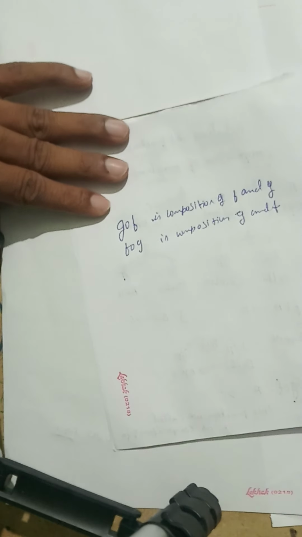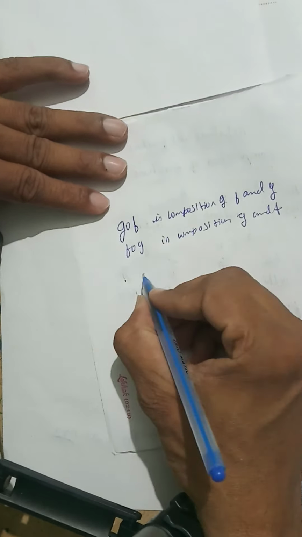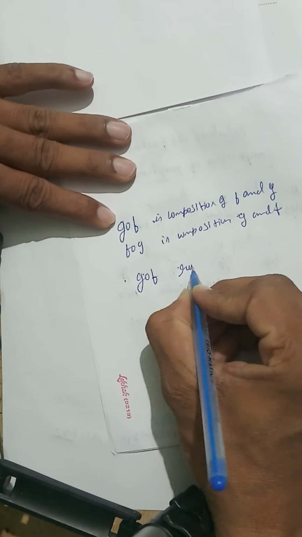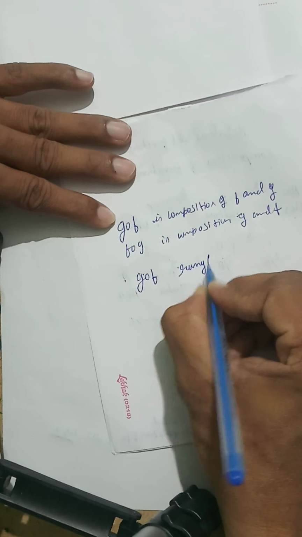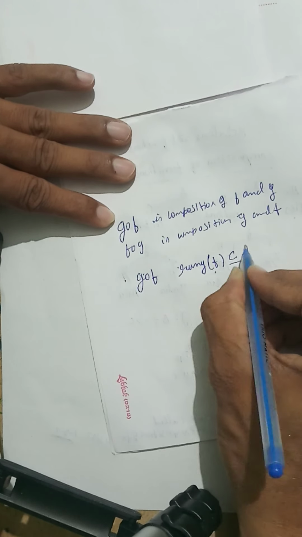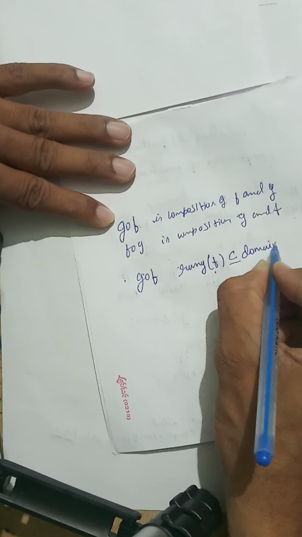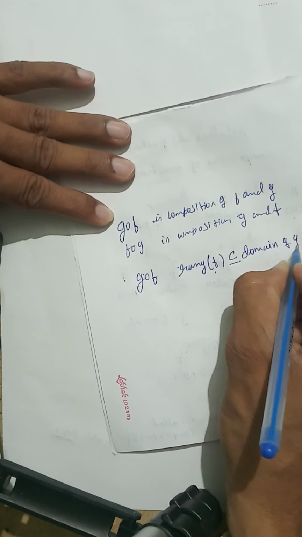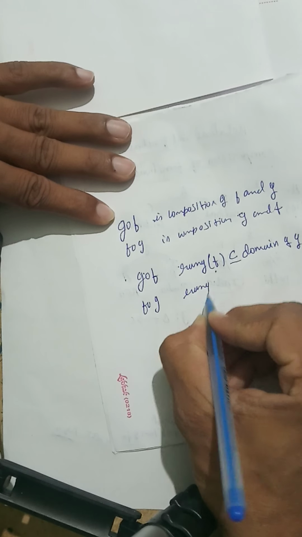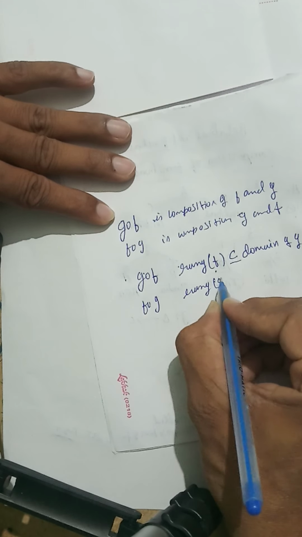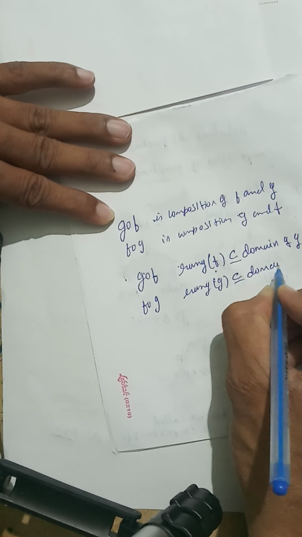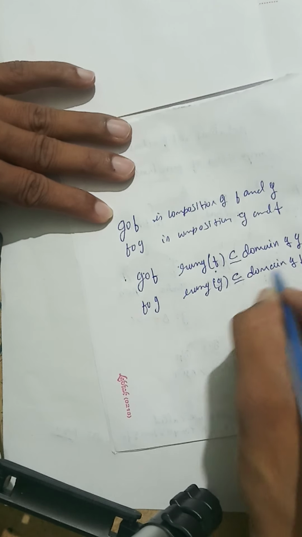For the gof function, the range of function f is a subset of the domain of g. And for the fog function, the range of g is a subset of the domain of f, dear students.